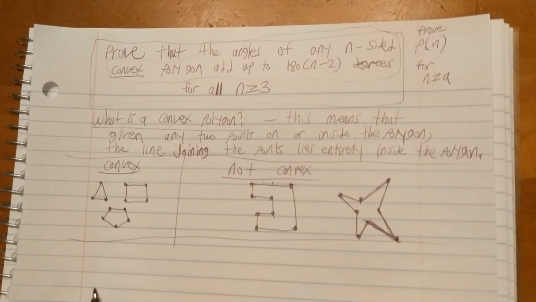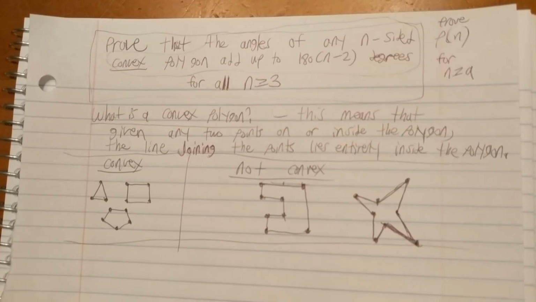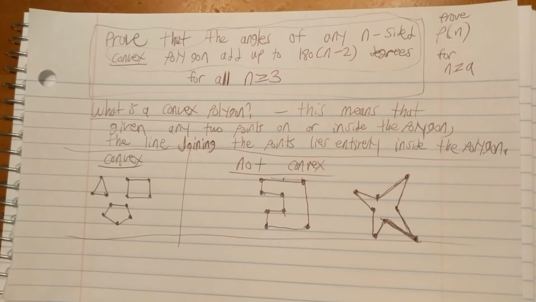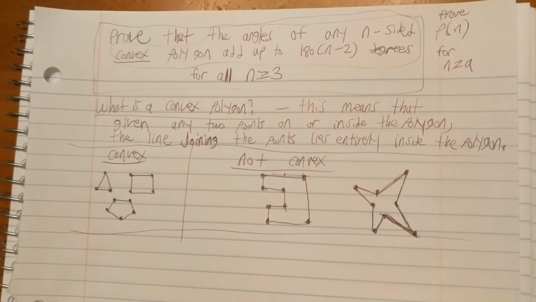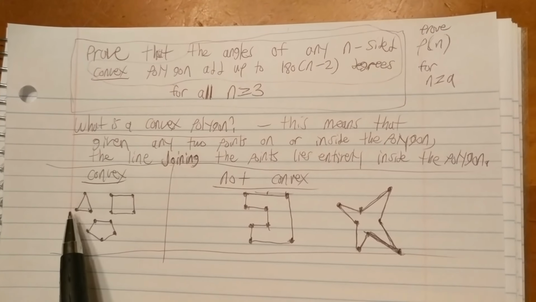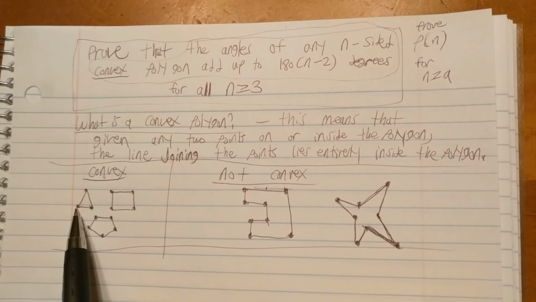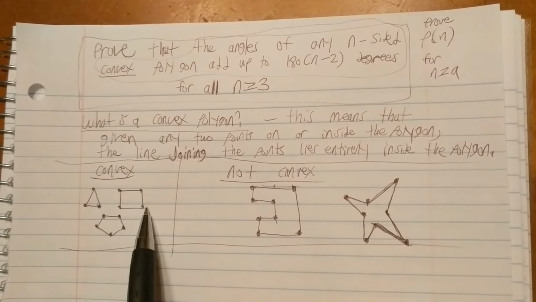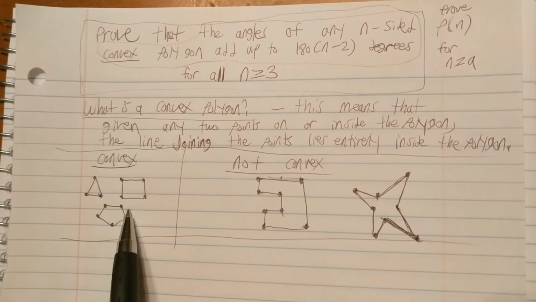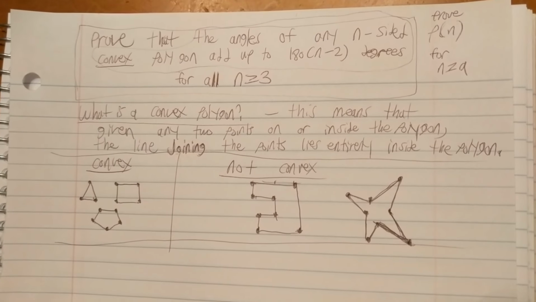The only thing you have to know is what a convex polygon is. Well, a polygon in geometry is a chain of line segments that connect in a cycle. So for example, a triangle: line segment, line segment, line segment that connects back to the beginning. Same with a square, a pentagon. These are chains of line segments that connect in a cycle. That's what a polygon is.